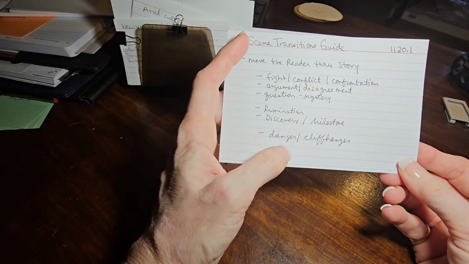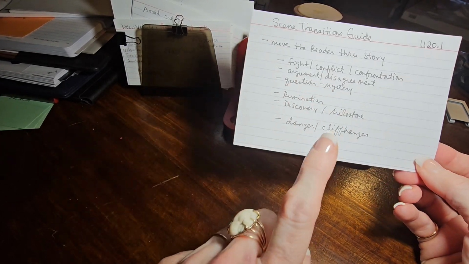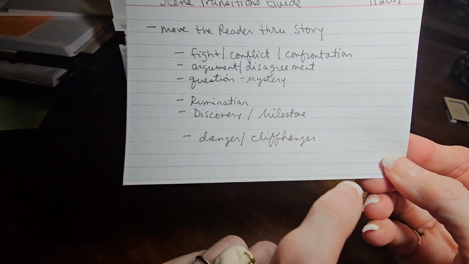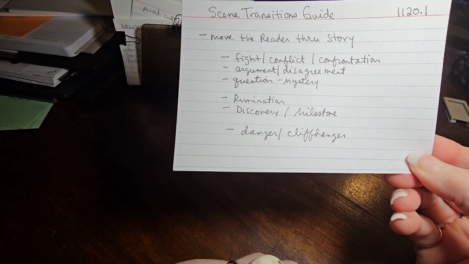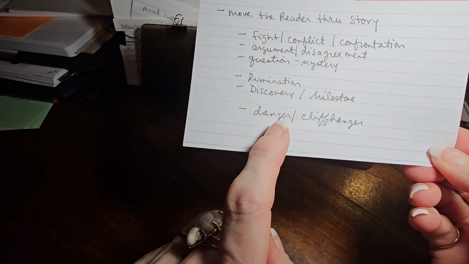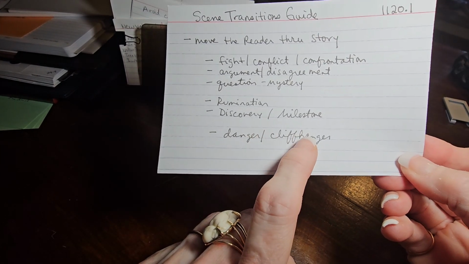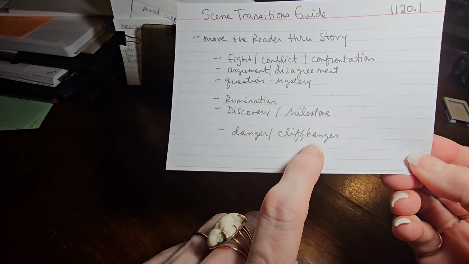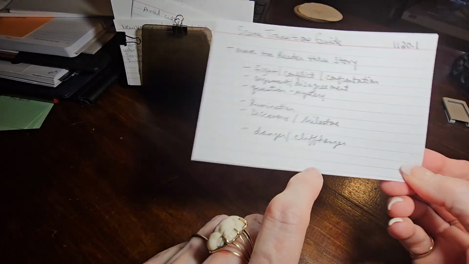The final thing that I've listed on this short cheat guide is leaving your characters in danger or on a cliffhanger. Now, I will caution you, readers get very fatigued of too much danger or cliffhangers. You can get very worn out when bombs are blowing up and people are getting shot at and it's just action, action, action.